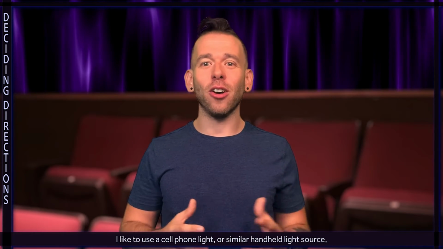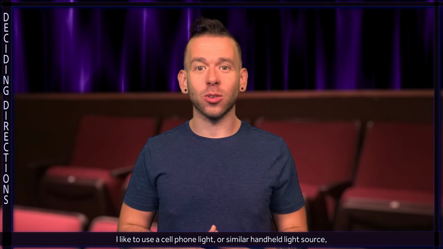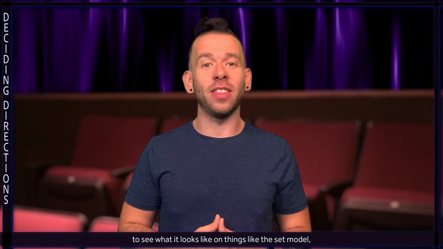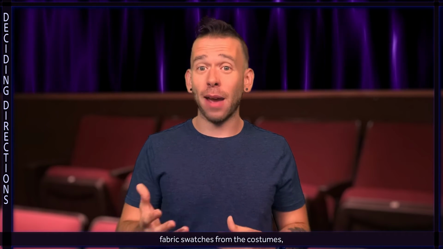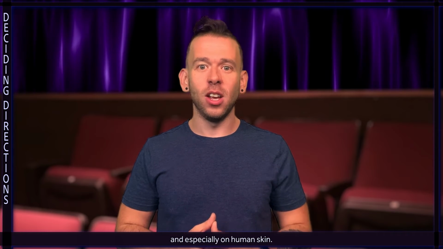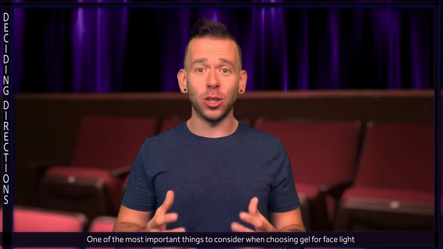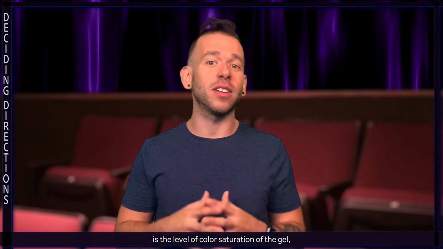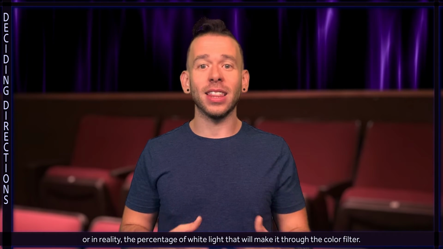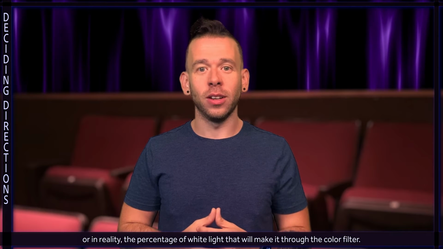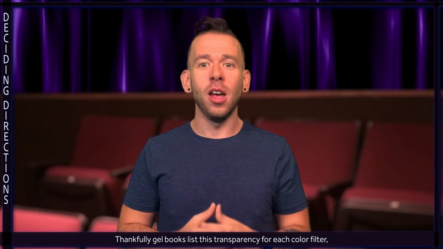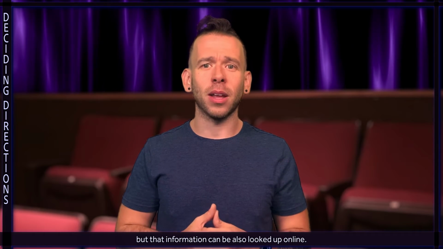I like to use a cell phone light or similar handheld light source and shine it through the different gel filters to see what it looks like on things like the set model, fabric swatches from the costumes, and especially on human skin. One of the most important things to consider when choosing gel for face light is the level of saturation of the gel, or in reality, the percentage of white light that will make it through the color filter. Thankfully, gel books list this transparency for each color filter, but that information can also be looked up online.